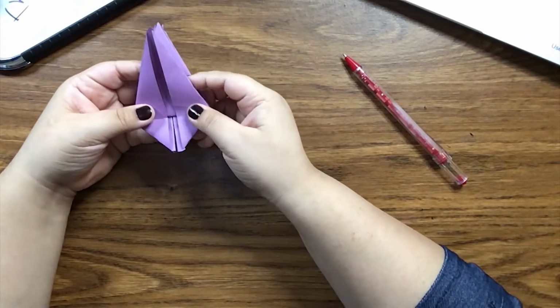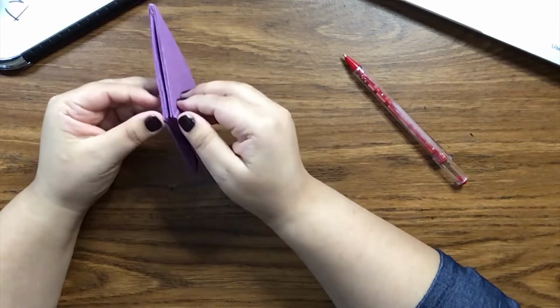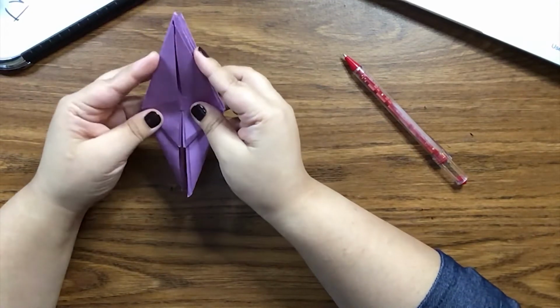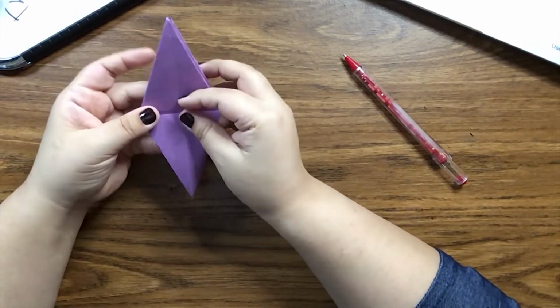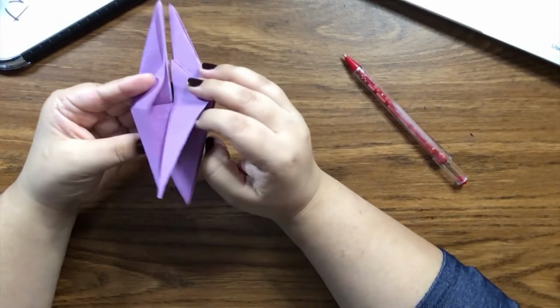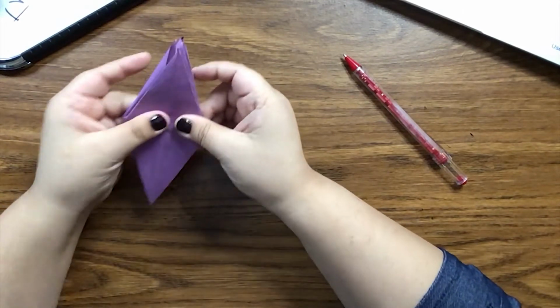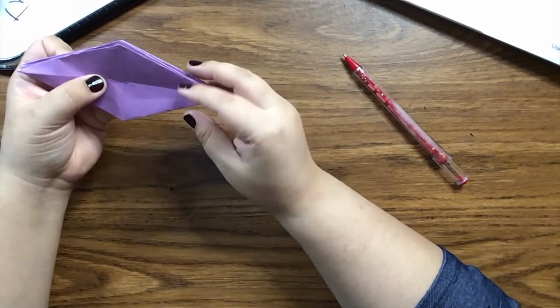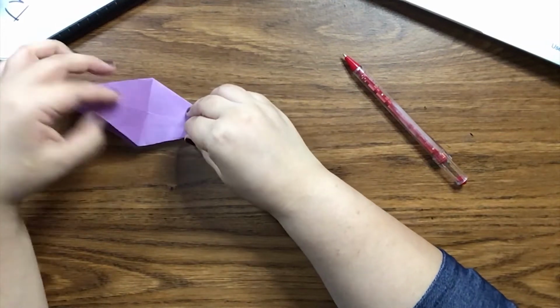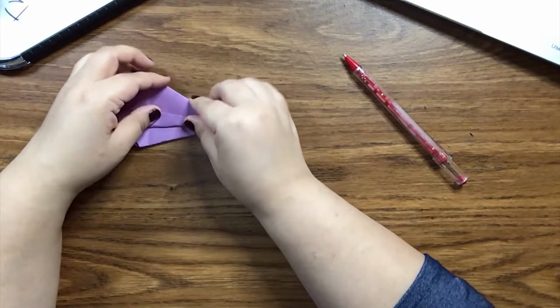So now next step is putting all these little things down. Bring this down. Like that. So now you have these little creases. What you're going to do is you're going to put this inside like that.